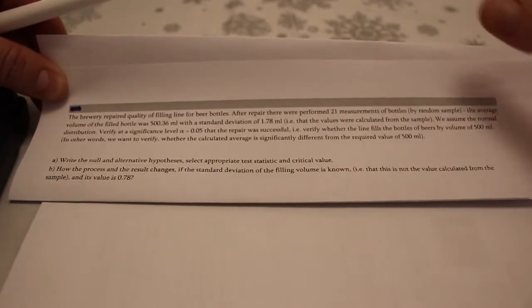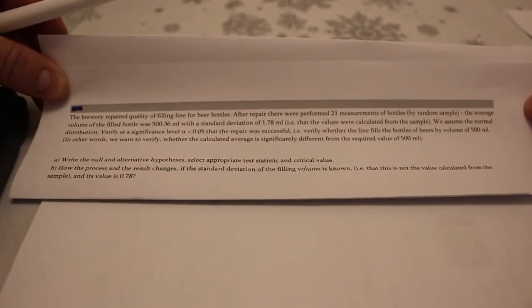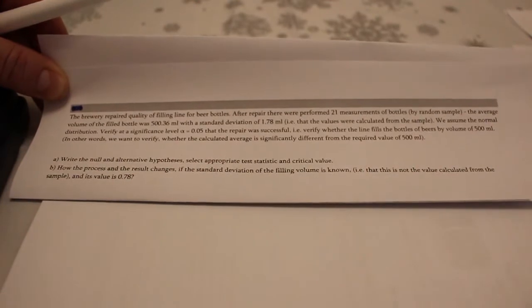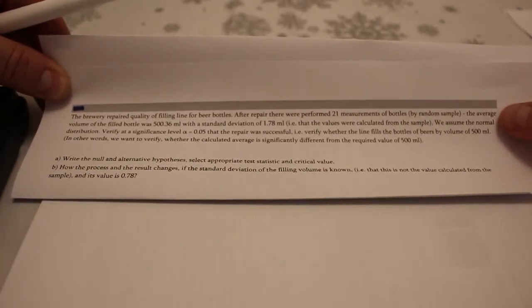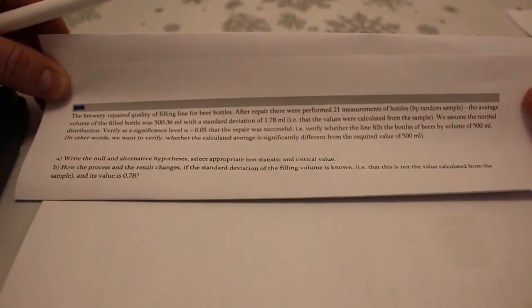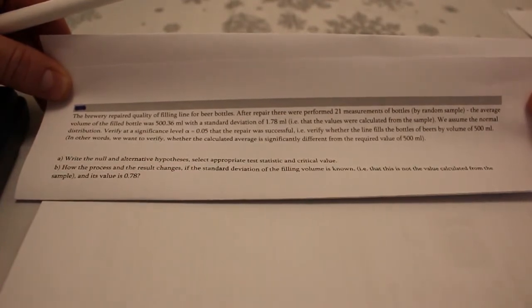It means that the values were calculated from the sample, on the basis of the formulas for calculation of mean and sample standard deviation. We calculated these statistics. We assume the normal distribution. Verify at a significance level alpha equal to 0.05, it means 5% significance level, that the repair was successful.